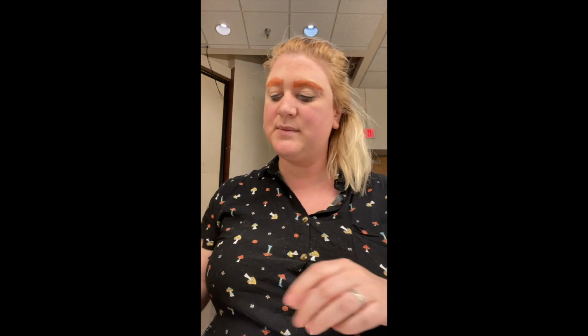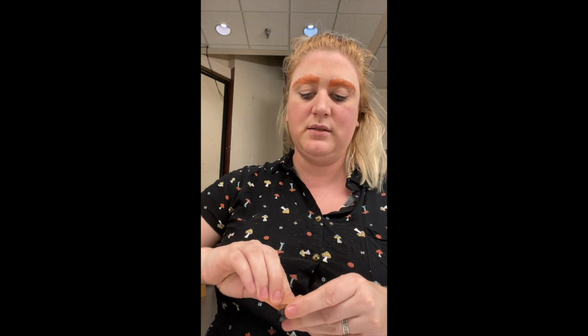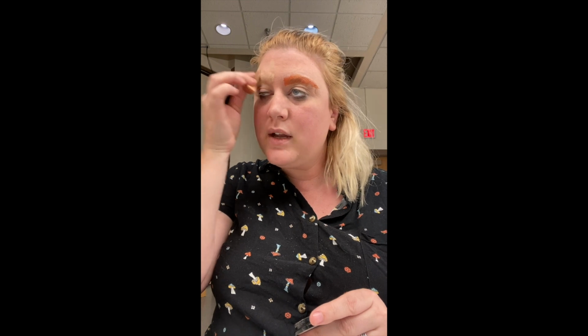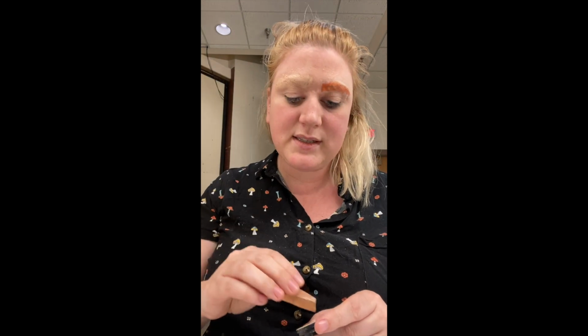Then I'm gonna take a sponge and highlight, because that's what I'm using for the base foundation for this, and just sponge it on. So I'm not wiping it on, I'm stippling it on. And so that color correction makes it disappear.